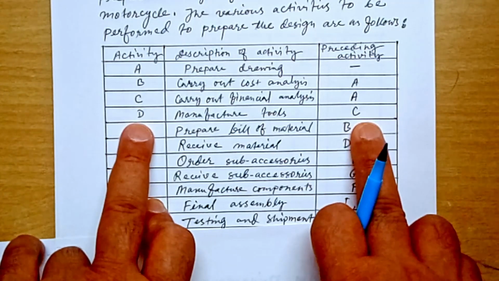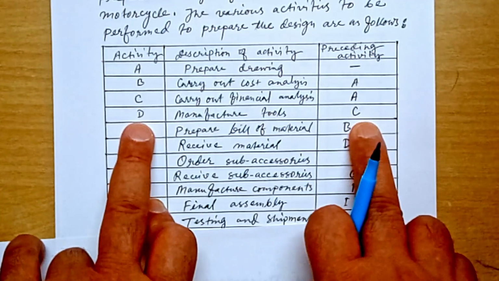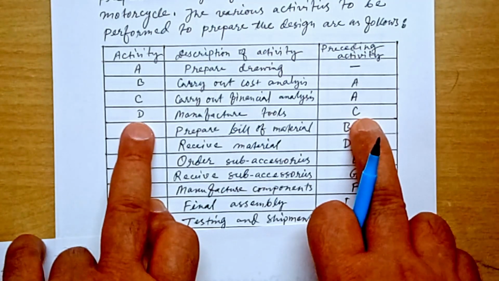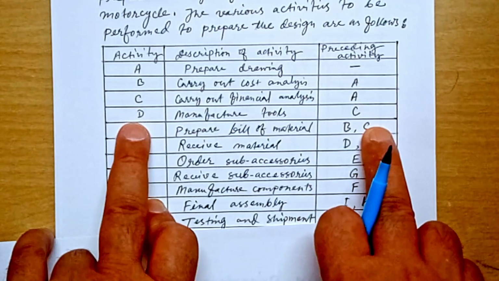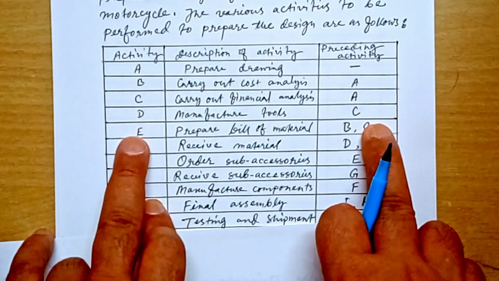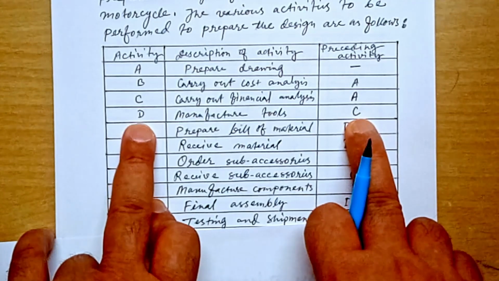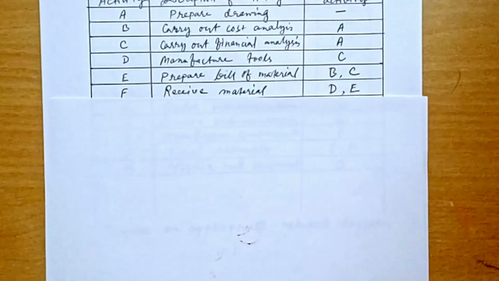Preceding D may be a number of activities, but the immediately preceding activity is C. This means C is D's immediate predecessor, whereas A is also D's predecessor, B is also D's predecessor, but C is D's immediate predecessor. Clear? Let us try to draw this network.